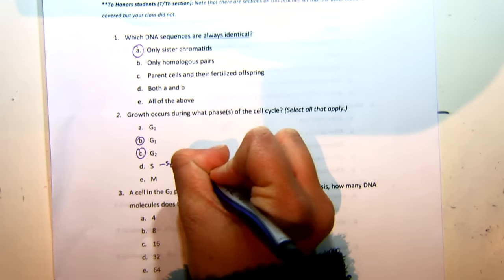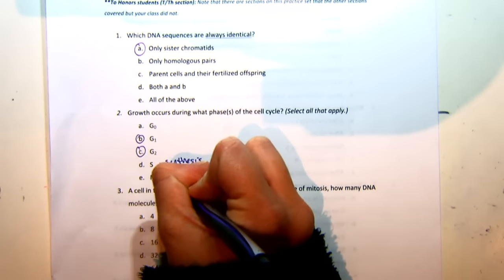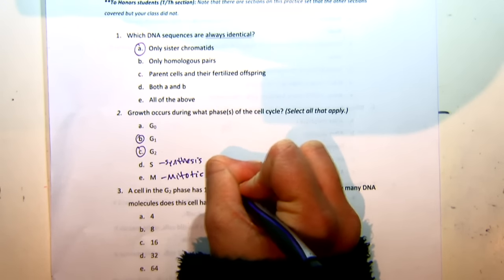Number 2, growth occurs during what phase or phases of the cell cycle? The only cell cycle phases that we have growth are G1 and G2. S phase, what are we doing? Synthesis. In S phase, we're doubling all of our DNA. We're going through DNA replication. So there's not really any cell growth going on there. What's happening in M phase? Actual mitosis, yeah. So this is going to be our mitotic phase.